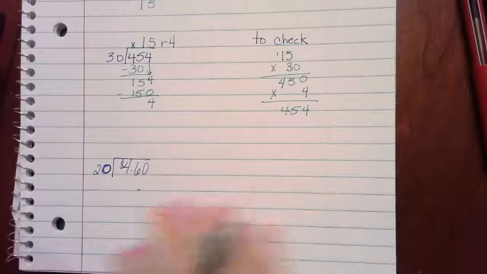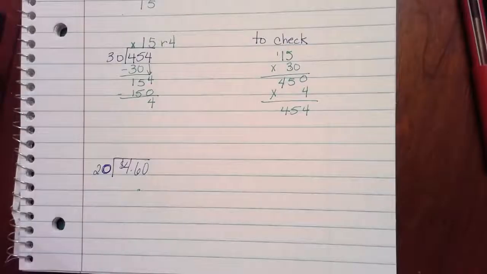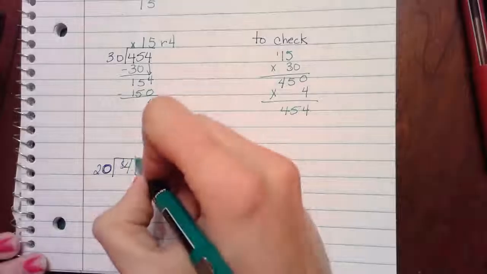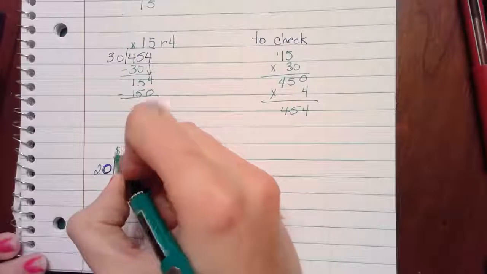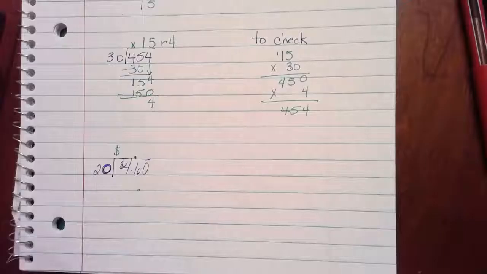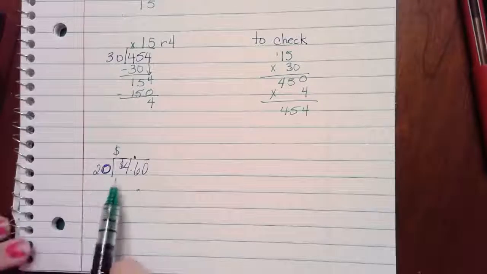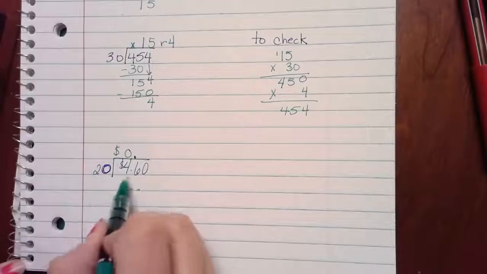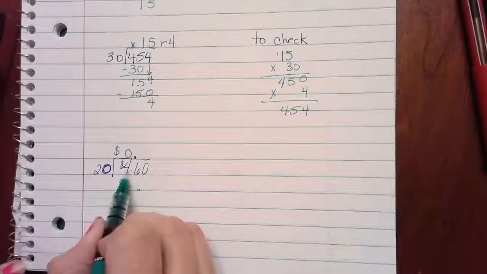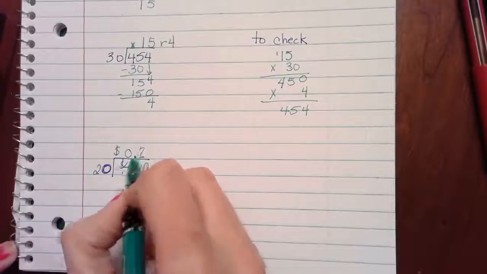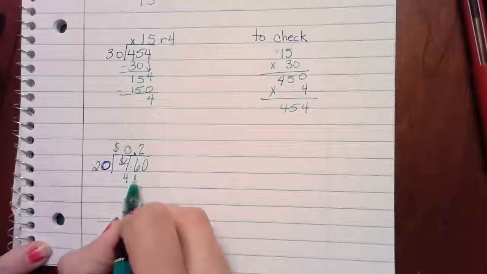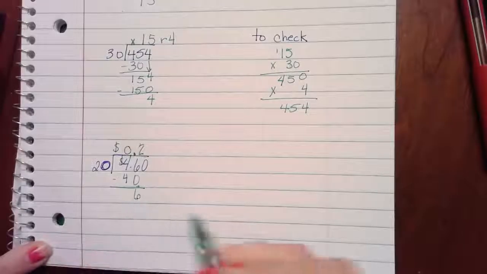Lastly, we're going to talk about dividing with decimal numbers like this $4.60. What you need to do is bring up your decimal first and your dollar sign, and then just pretend that it's 460. You've already placed stuff. So let's just think, how many groups of 20 can I pull out of 4? None. Okay, how many groups of 20 can I pull out of 46? Well, 2 could go into 4 2 times, so I could probably pull 2 groups of 20 out of 46. So 2 times 20 is 40, and we're going to subtract that and have a remainder of 6.